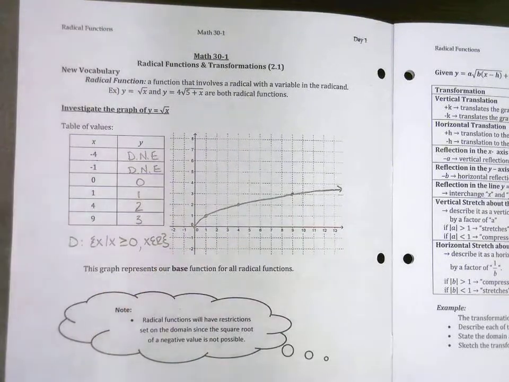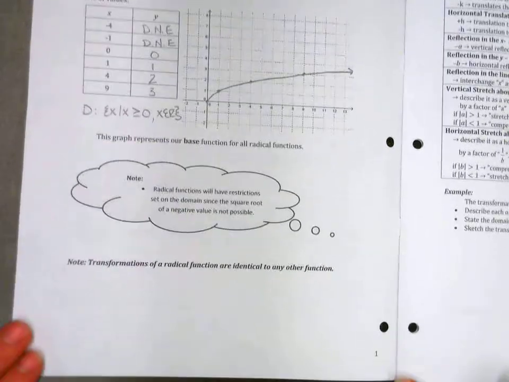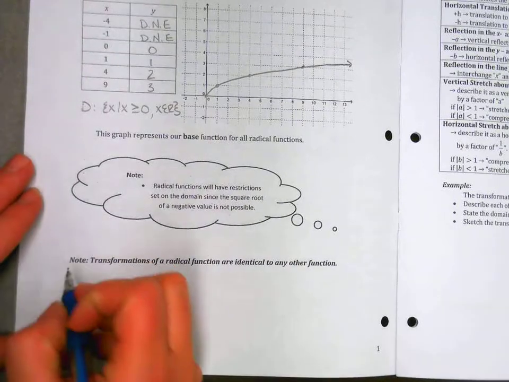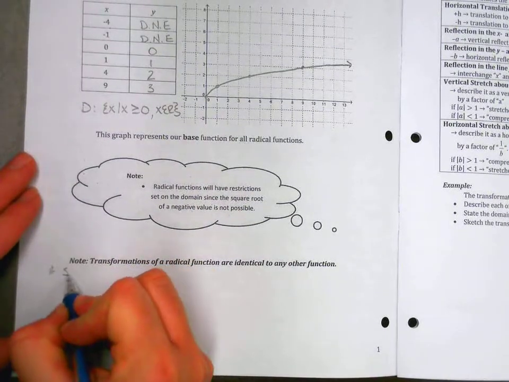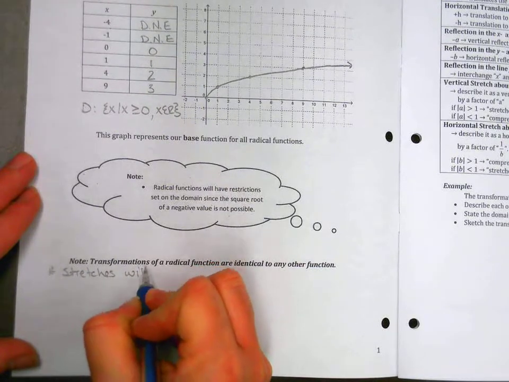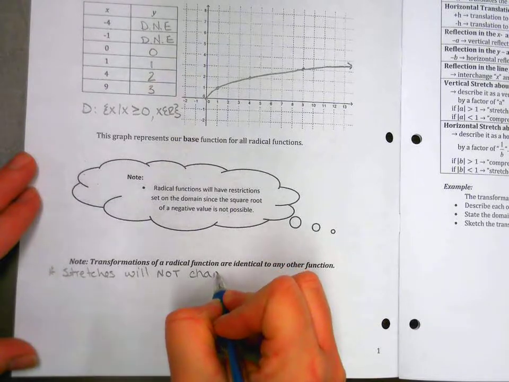We've already worked with transformations a little bit with radical functions, but we're going to go into a little bit more depth and work with them specifically with radical functions. So transformation is equal to any other function. Okay, some key notes. Stretches will not change the domain or range of a function.